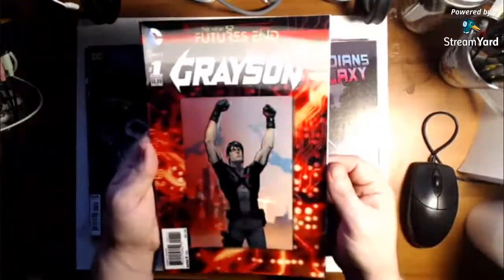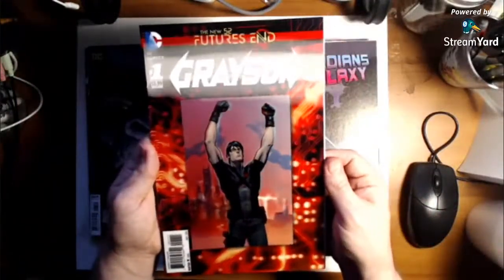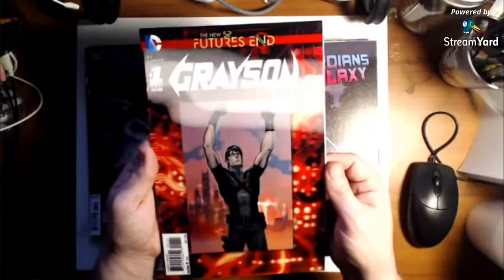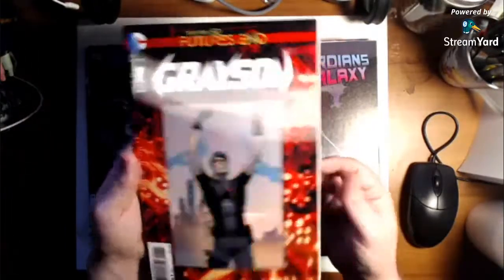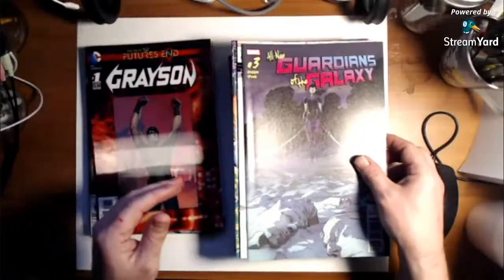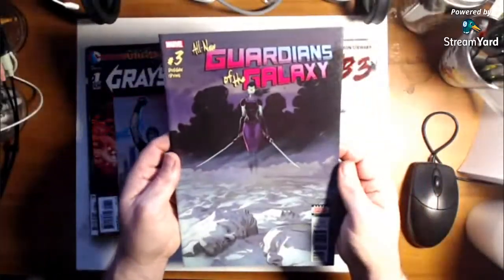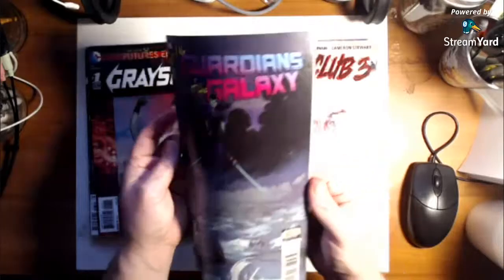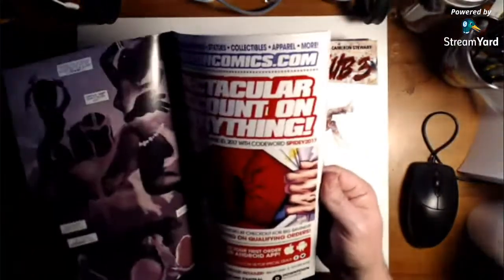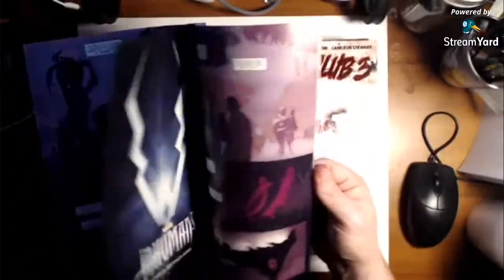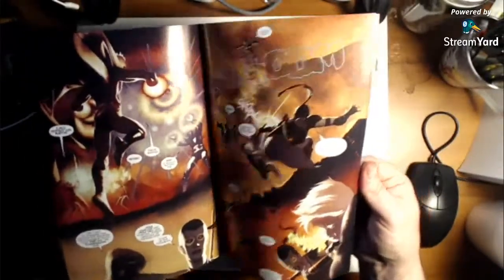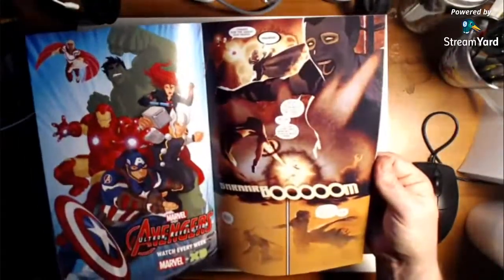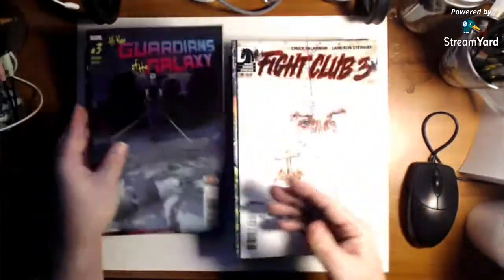This is the New 52 Future's End Grayson one-shot with the lenticular cover. I don't know if anybody's interested in that at all. No. We've got issue 3 of the All-New Guardians of the Galaxy with Fraser Irving on art, which is that painted style that honestly just doesn't really work for Guardians of the Galaxy. I don't like it. It's not that great.